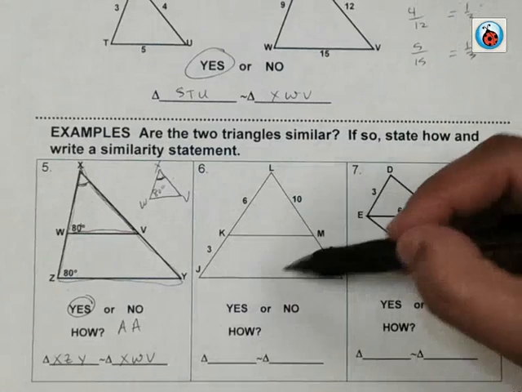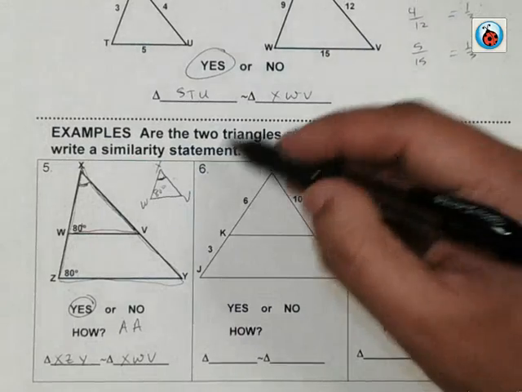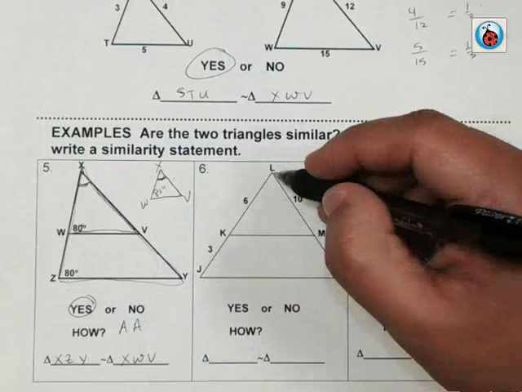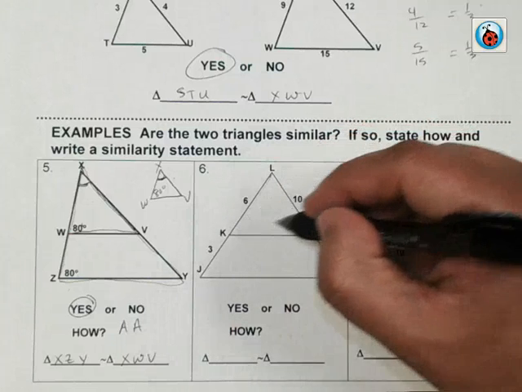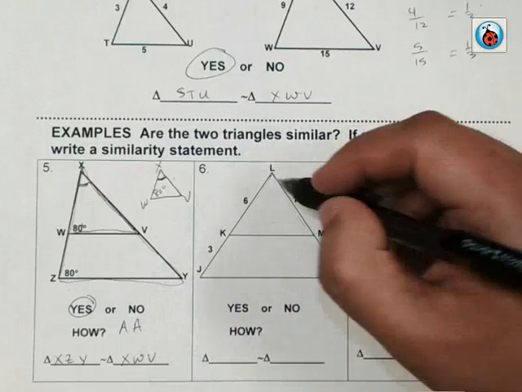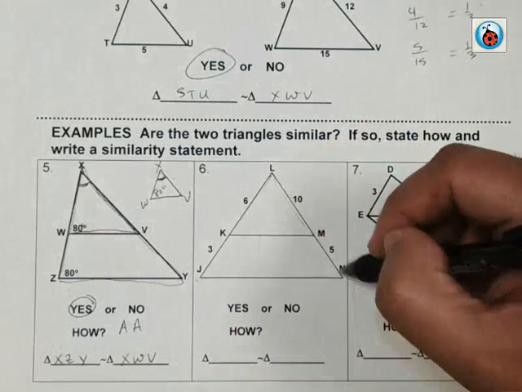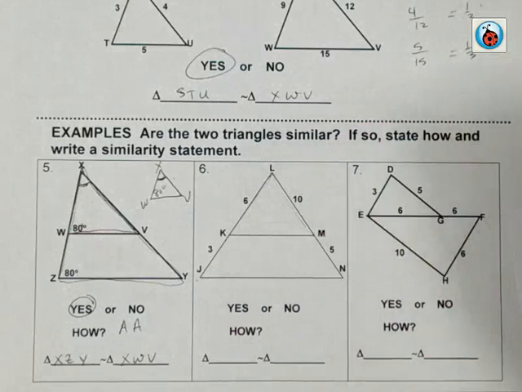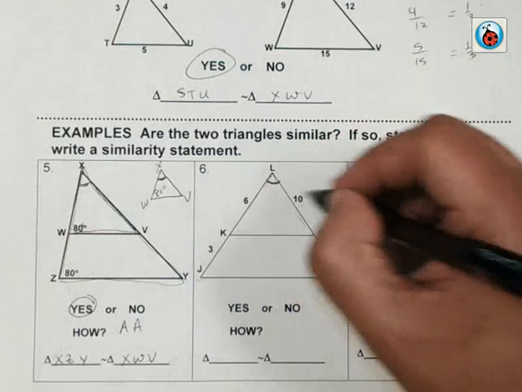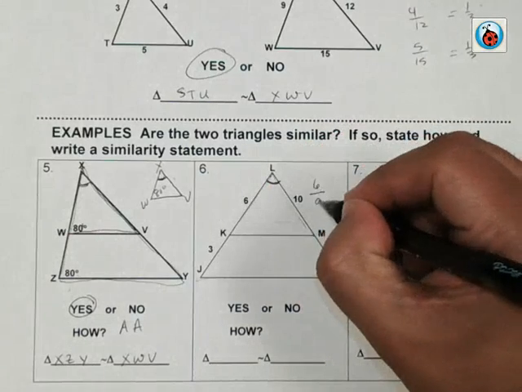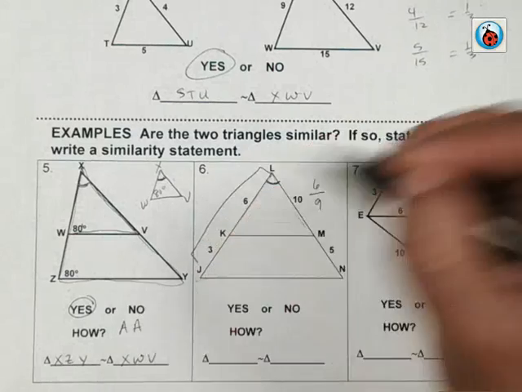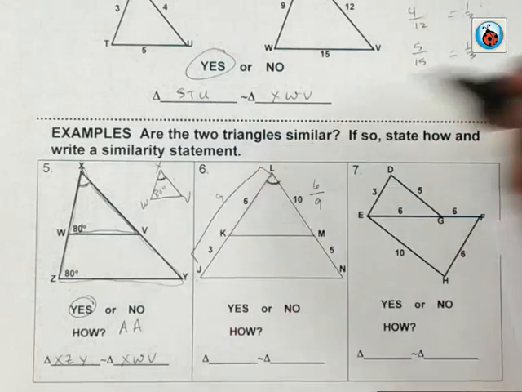All right. Now for this middle problem, I have this triangle LKM compared to LJN. So of course, they have that same angle in common. And then I need to look at 6 over 9, because really this distance from L to J is 6 plus 3, which is 9.